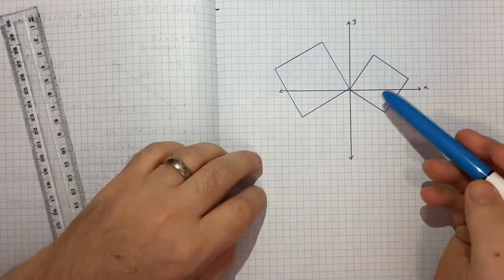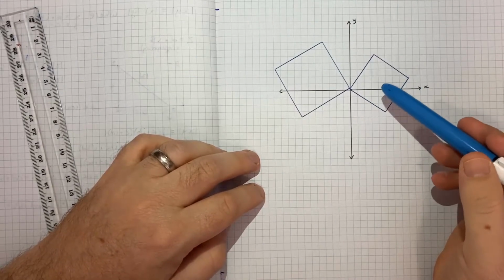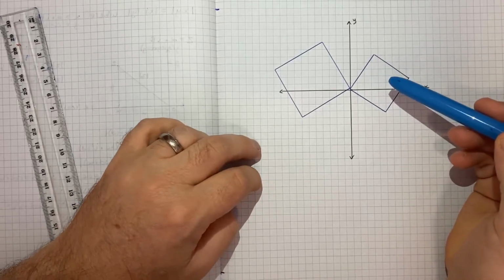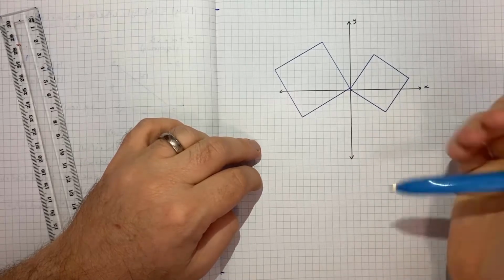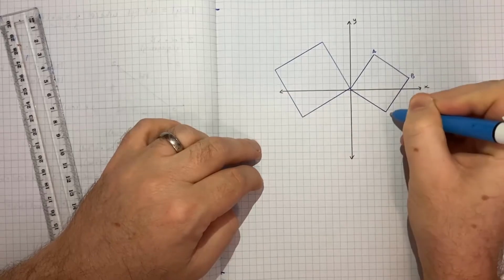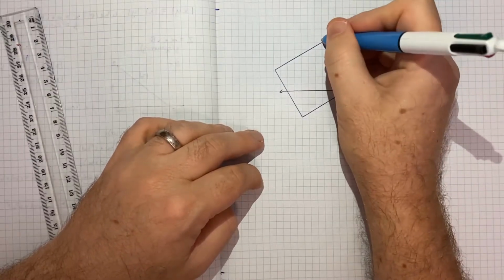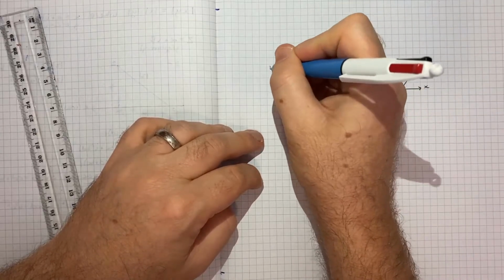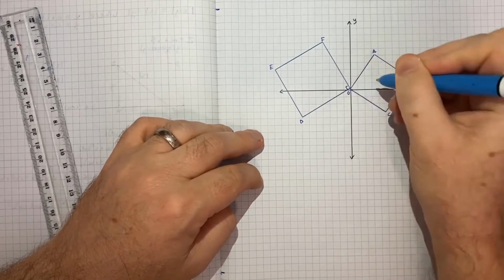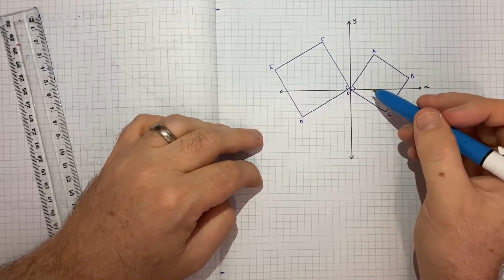So what I've done is I've just drawn up a bit of a shell of this diagram. It's probably not perfectly to scale, but I think it'll do for our needs. What we're told is this first square is A, B, C from the origin, O. And then the other square is O, F, E, D. And they're both squares, so I'll just note that. That means all the interior angles will be 90 degrees, and that's going to come in handy.